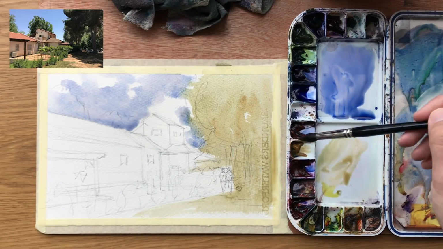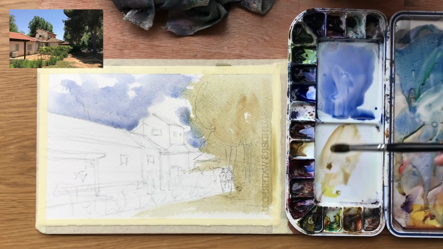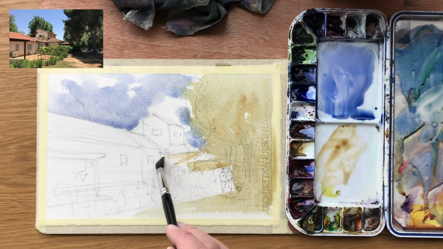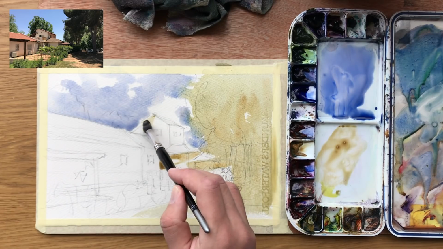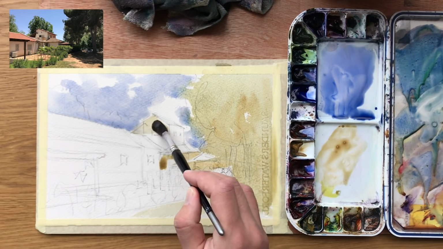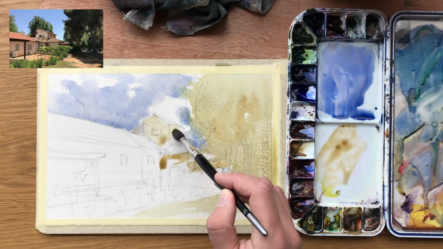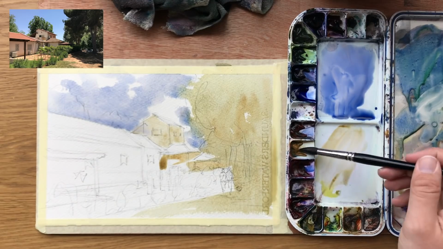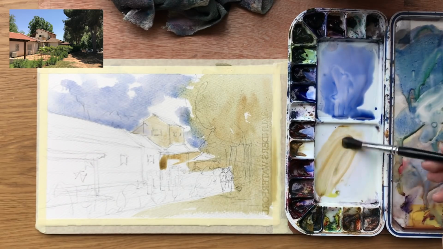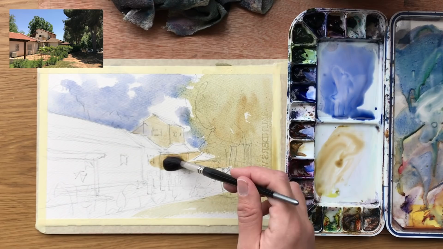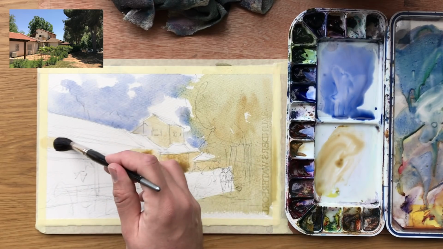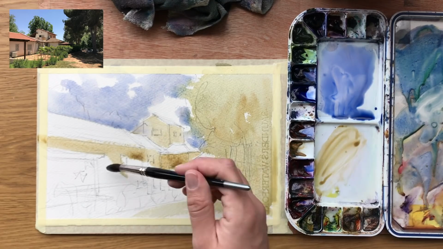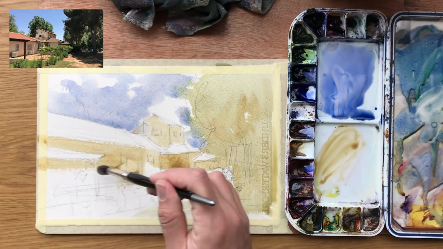Now I'm going to connect this whole section on the right with the buildings. And again, this is me trying out a bit of a different work order than the last time. So you can definitely feel free to try out some things in a different way, especially if you're repeating the same scene. Now I feel much more free to just give it a go and try out some new things. And I'm constantly varying my mix and moving between the raw sienna and the nickel azo, so that I can create some interesting yellows here.